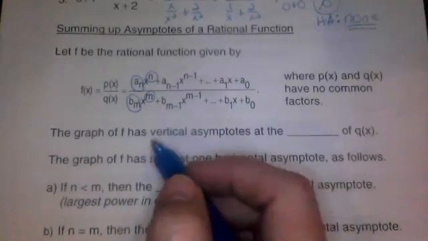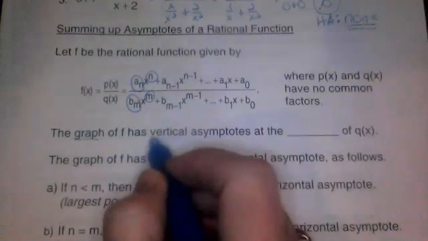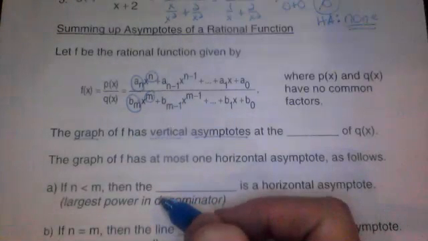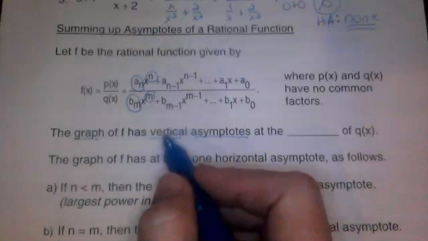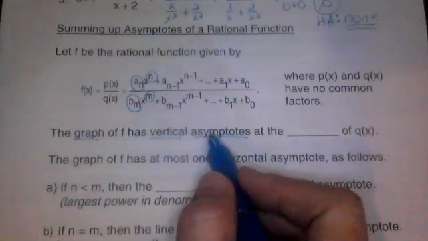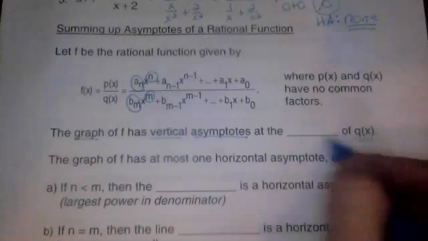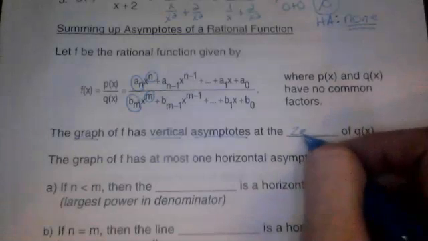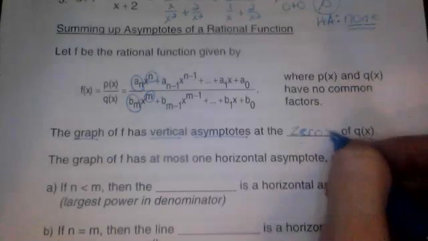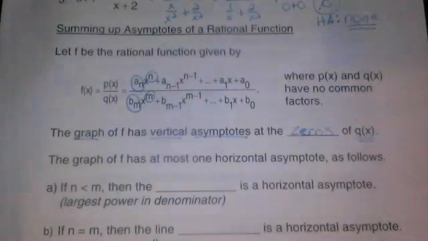So this question actually has to do with what we did in our notes from the day before. It says the graph has vertical asymptotes at the zeros of the denominator, right? We set the denominator equal to 0. So at the zeros of q of x. The next three questions have to do with what we are doing today.